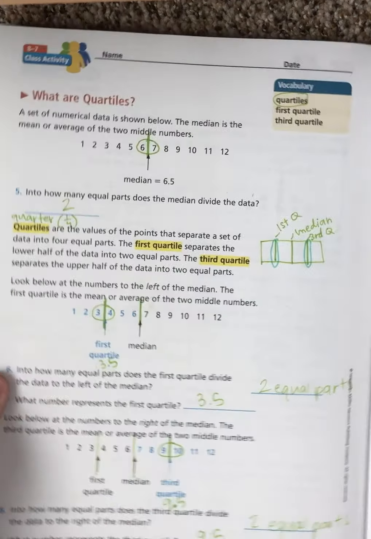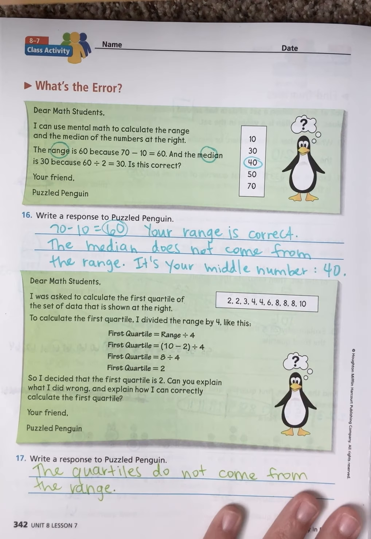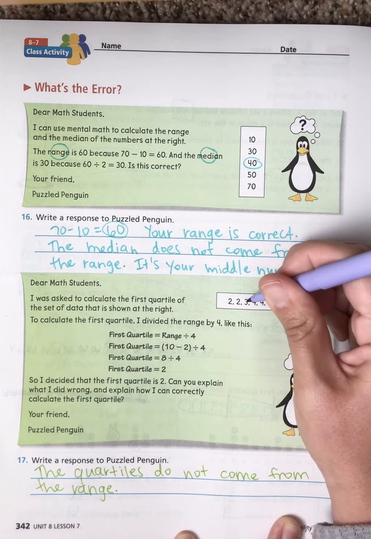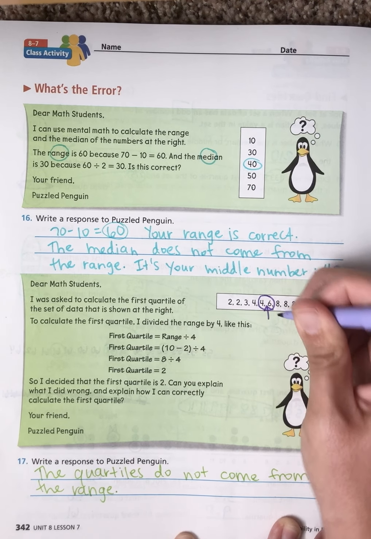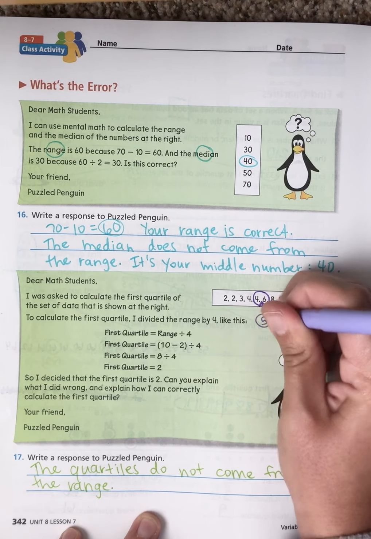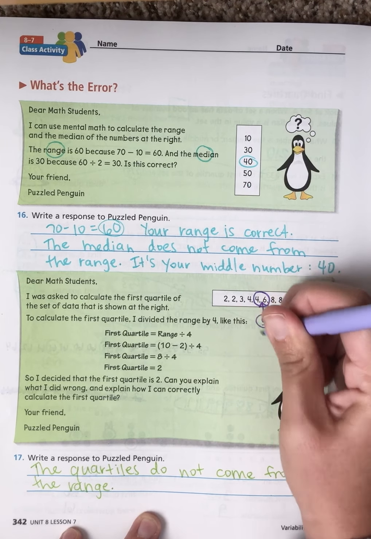And the median is what the quartiles are all about. So if we want to find the quartiles, he was asked to do the first quartile. That means first you need to find the median. So 1, 2, 3, 4, 5, 6, 7, 8, 9, 10. There's 10 data points. So in between the 5th and 6th is where our median is. So in between 4 and 6 is 5, which is our median, because 5 is the average or the mean of 4 and 6.